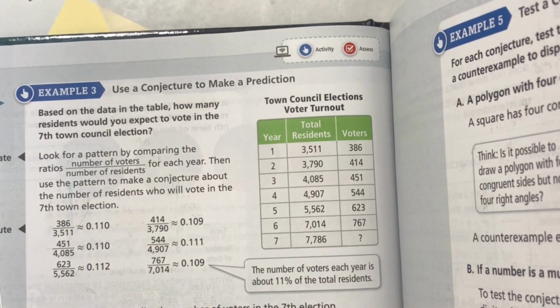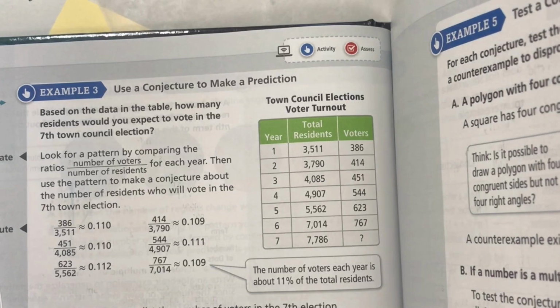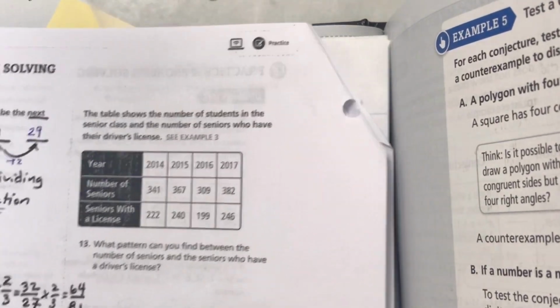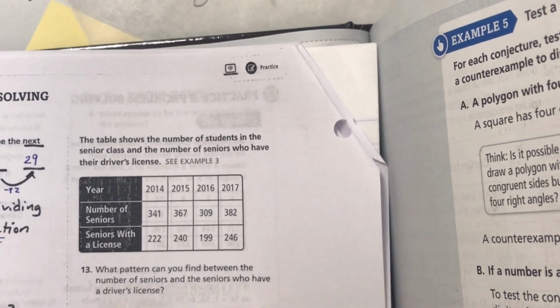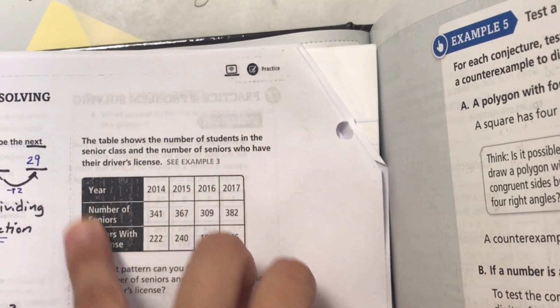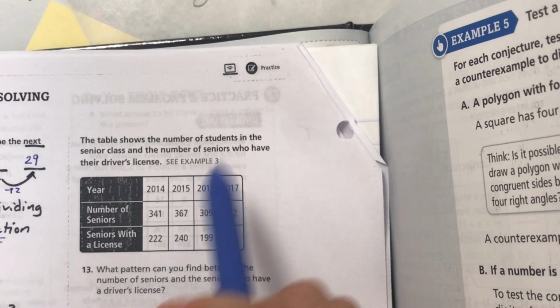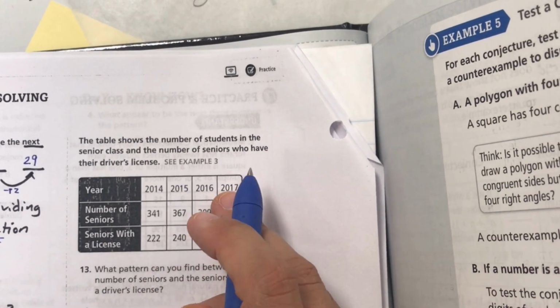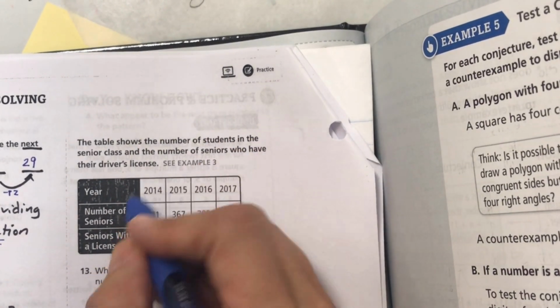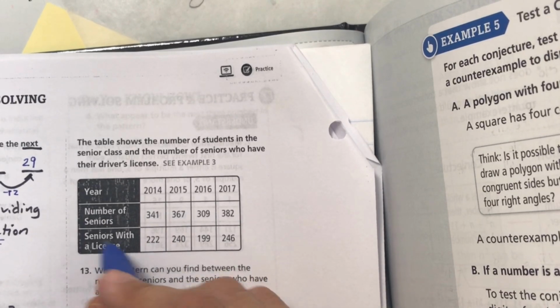So let's do something similar. The table shows the number of students in the senior class and the number of seniors who have their driver's license. So let's figure out what percent of seniors have their driver's license.